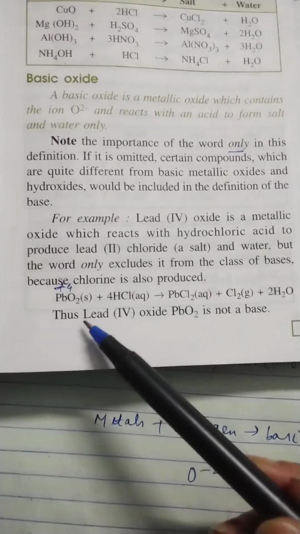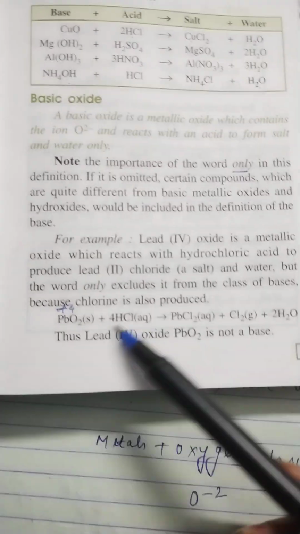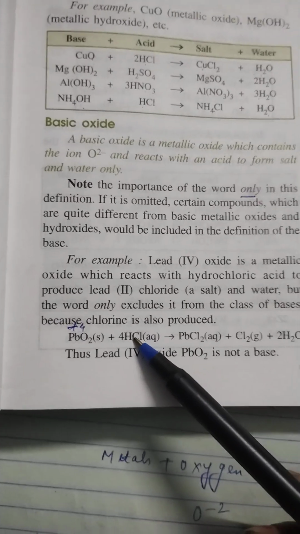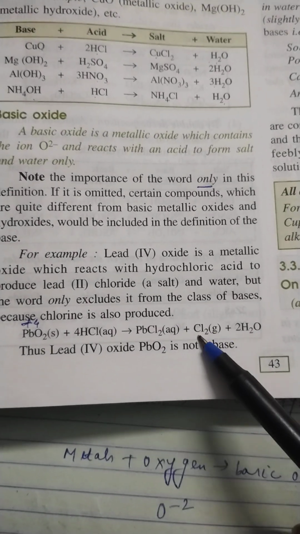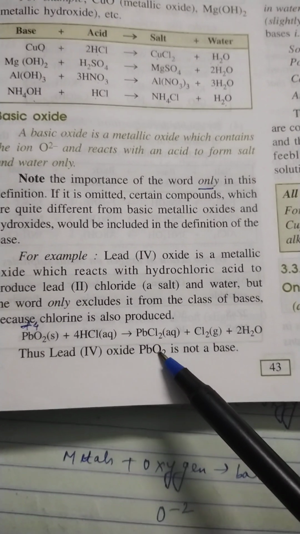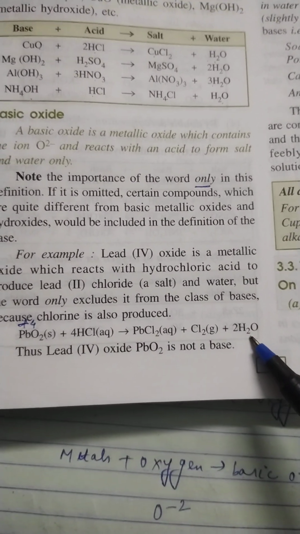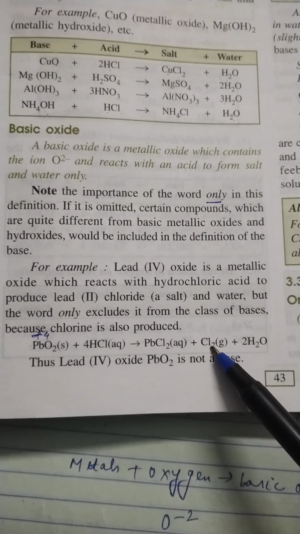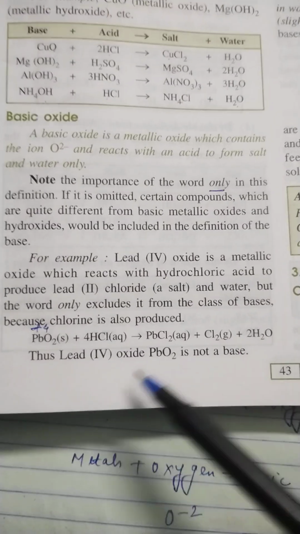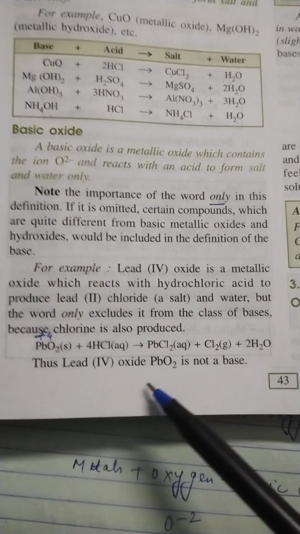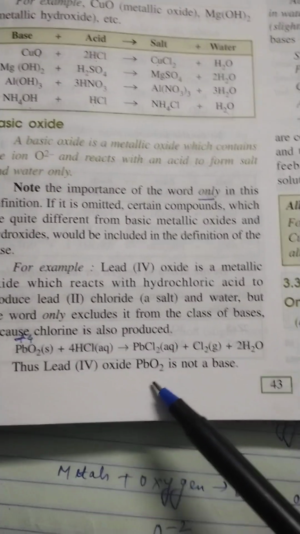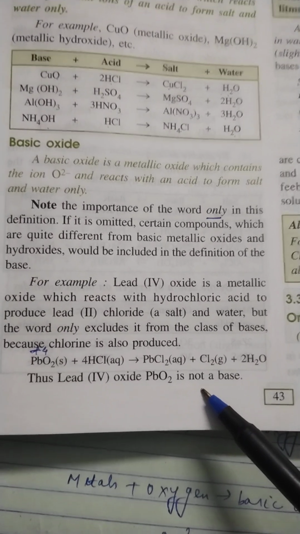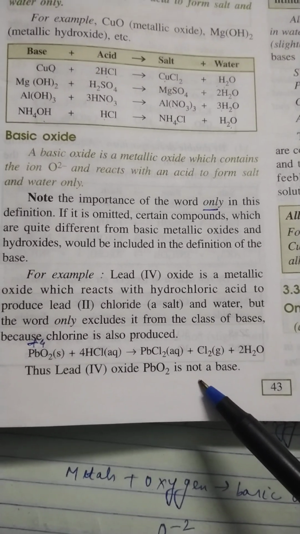But here in this reaction, PbO2 is reacting with HCl. PbO2 is a metallic oxide. It is reacting with acid. Then we expect that chlorine should not be produced. We expect that PbCl2 and water will be produced, but there will be no chlorine gas. However, Cl2 is produced in this reaction, which shows that PbO2, lead 4 oxide, is a metallic oxide but not a base, because bases will react with acid to form salt and water only. No other thing will be produced.